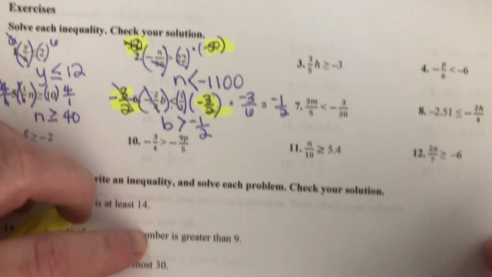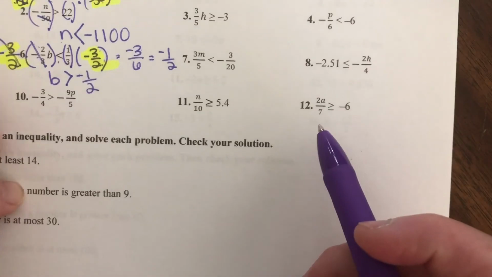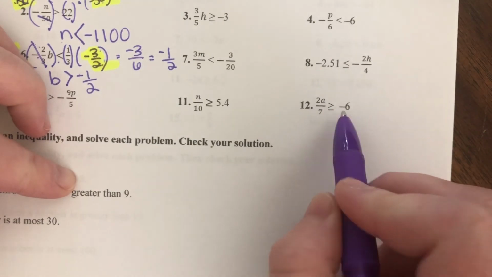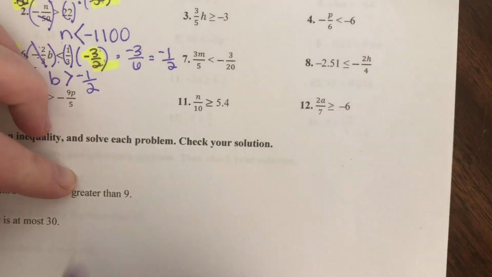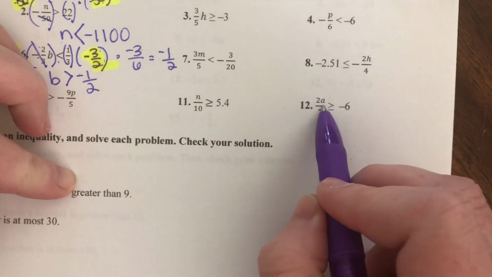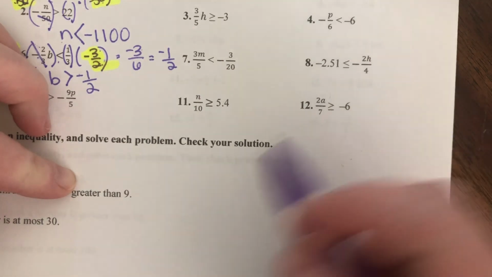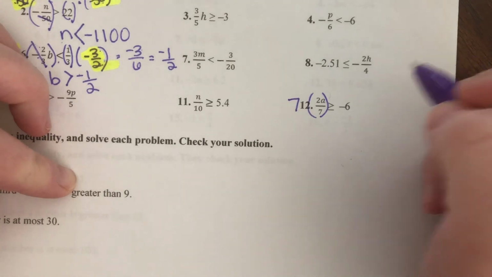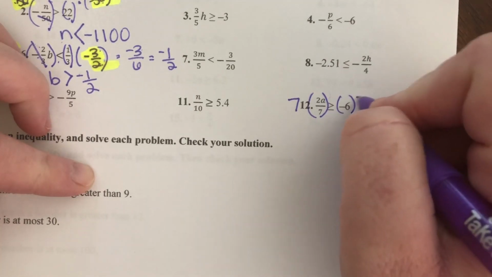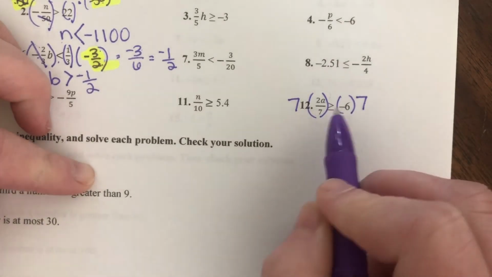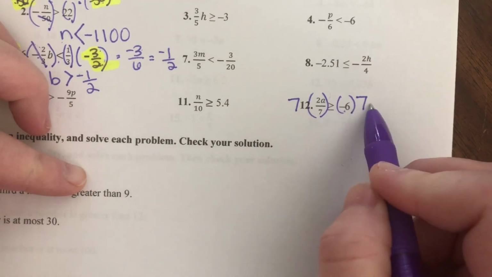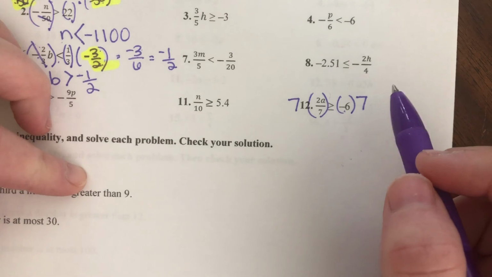Here's one, number 12. I'll go back and do some others, but I just saw this one. Number 12: 2a divided by 7 is greater than or equal to negative 6. First of all, this side is being divided by 7. So to get rid of divided by 7, I want to multiply by 7. You could do this in one step. I'm going to do it in two. So I multiply both sides times 7. Now, this right side is negative 6 times 7. I'm multiplying by a negative number. So do I flip my sign?